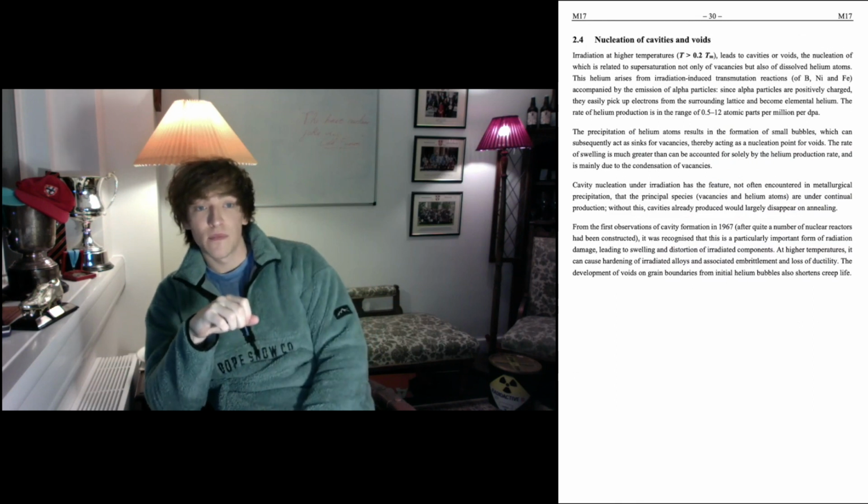So, like I said, the formation of dislocation loops will occur at temperatures below around 0.2 times the absolute melting temperature of the alloy. Well, what happens above 0.2 times the melting temperature? Well, here the main concern isn't dislocations, it's the nucleation of cavities and voids, caused principally by the excess of vacancies we are producing under irradiation.